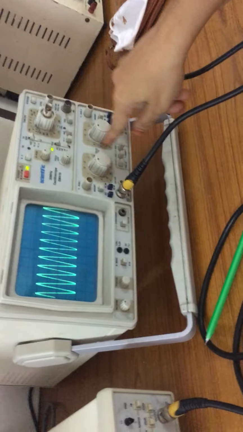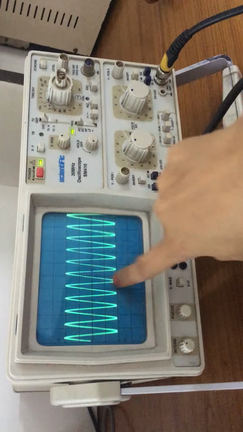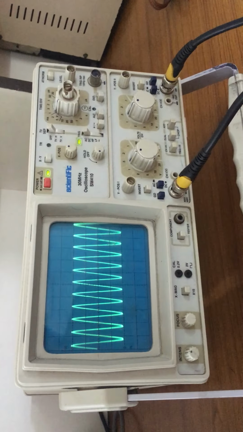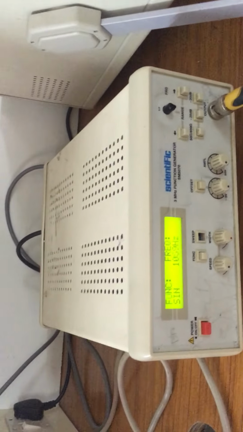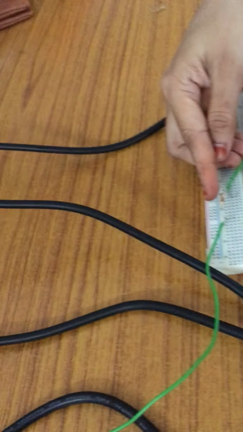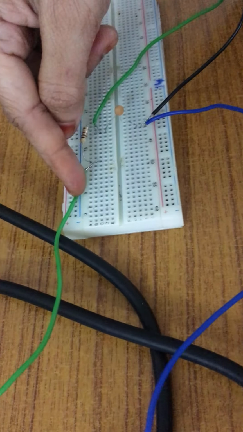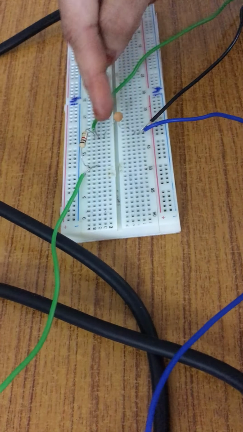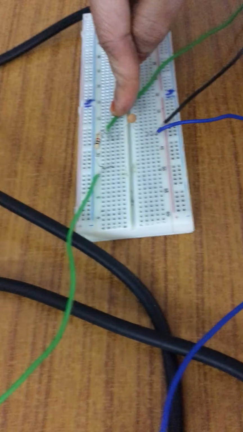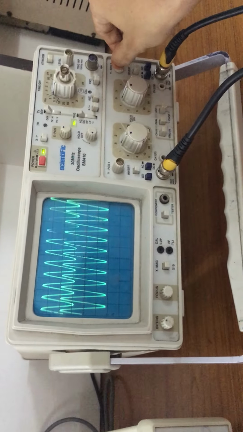Here you can observe, this is the input signal. I have taken 2 volts peak to peak, and the input frequency is 1 kHz. For this purpose, I am connecting the low pass RC circuit. The input is applied to one end of the resistor and the output is taken across the capacitor for the low pass circuit. Now if we observe the output, here you can see the output.